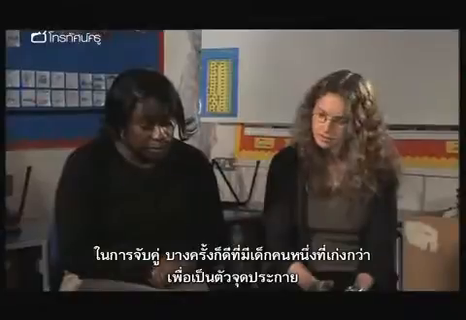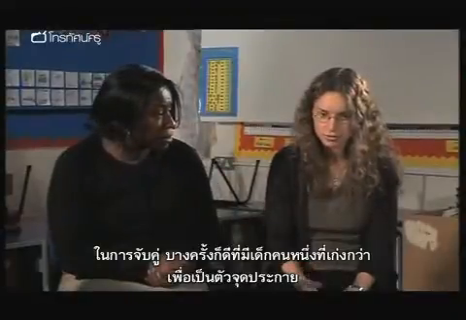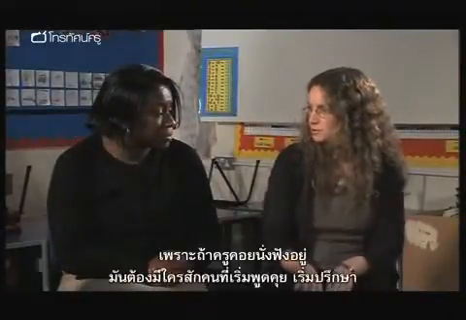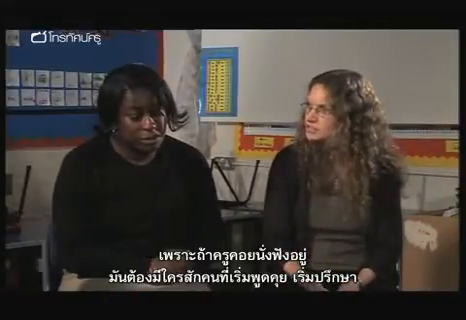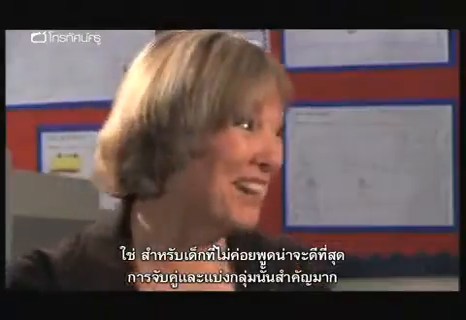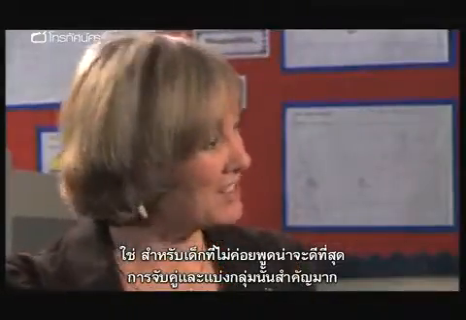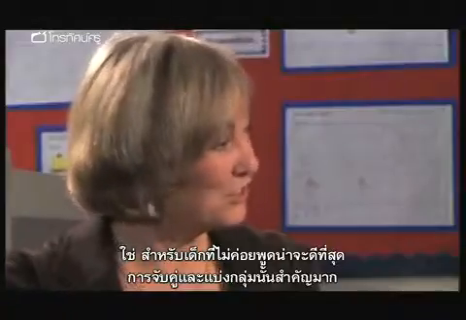With the pairs though, it sometimes is useful to have one who's a bit more dominant to spark them off, because if you are sitting back, you need someone to start the conversation and start the discussion. Yes, four very quiet children might not be the best choice. So the pairings, the groupings are quite crucial.